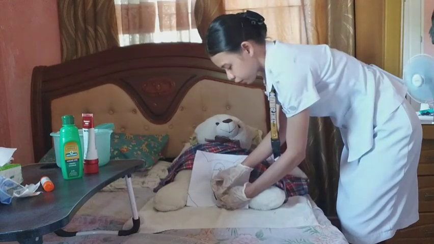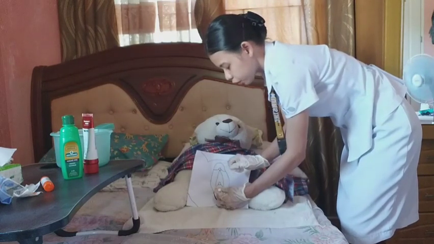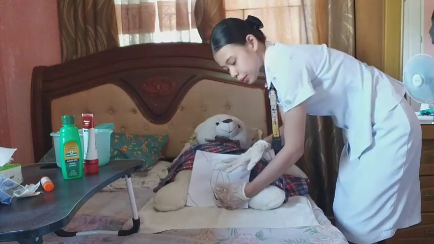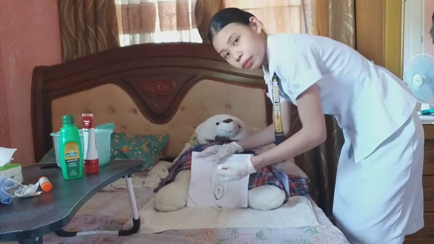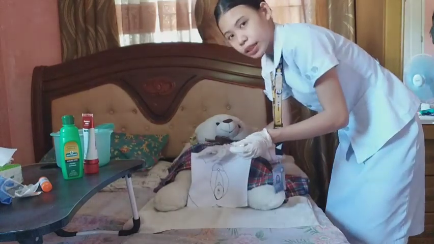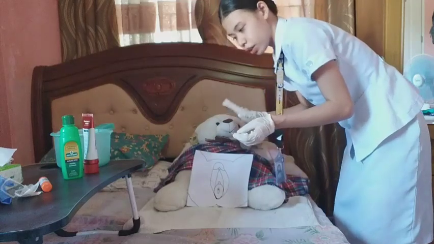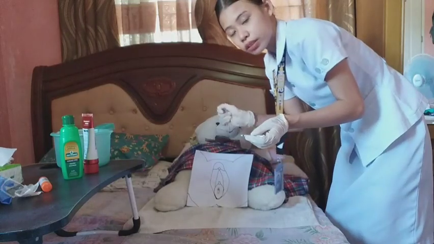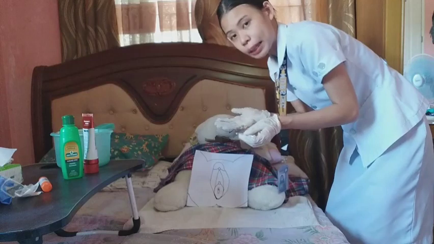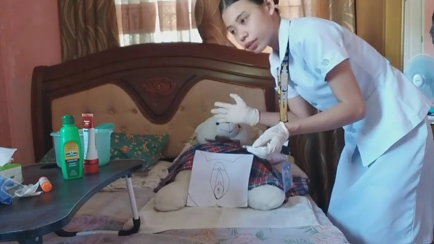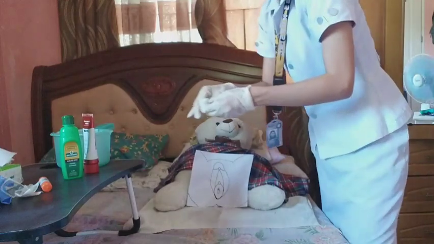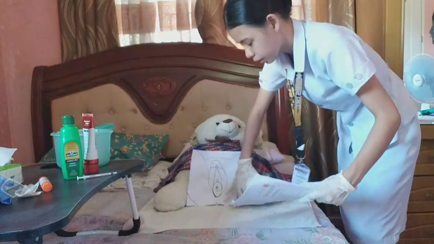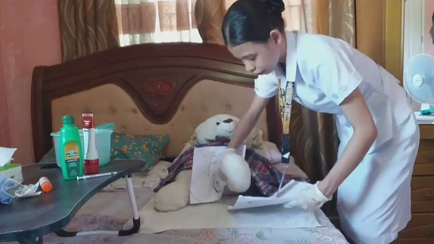So, push the plunger to its full length and then remove the applicator with its plunger. So, plunger out. So, after pulling the plunger out, we have to ask the patient to maintain the supine position for about 5 to 10 minutes in order for the patient's vagina to absorb the cream or the medication. And then we have to offer the patient perineal pad to absorb any discharge.